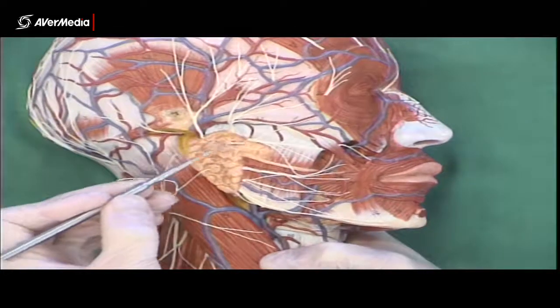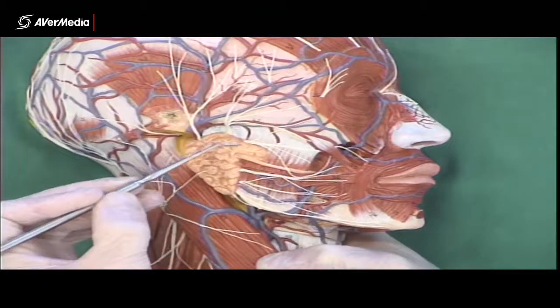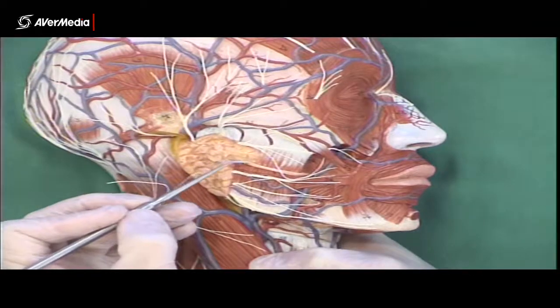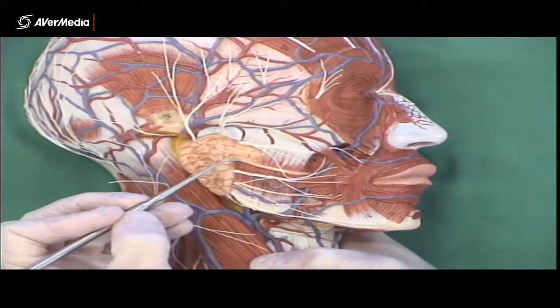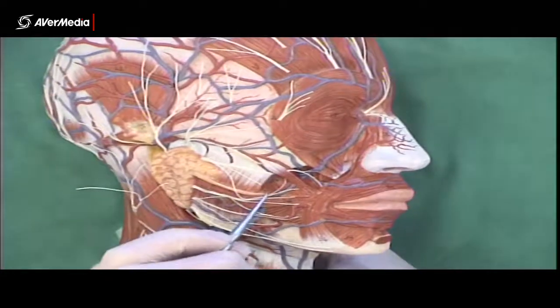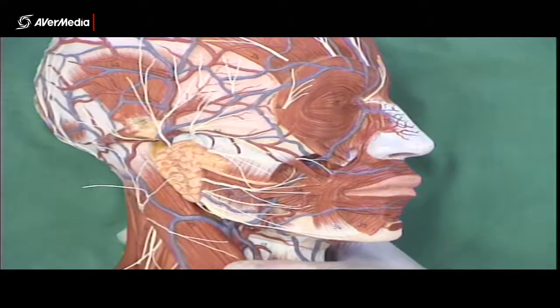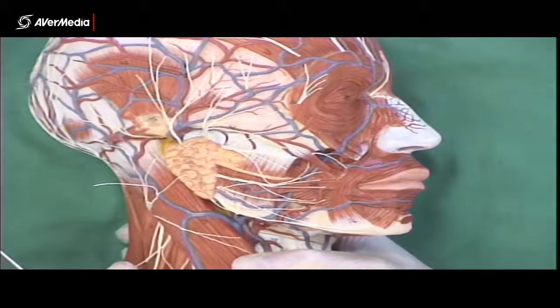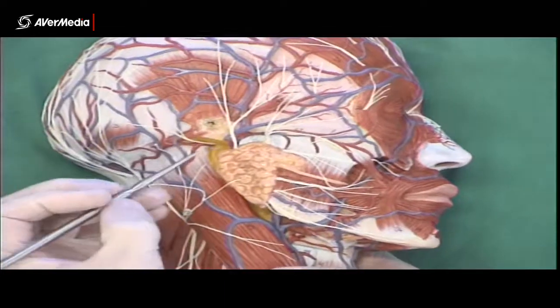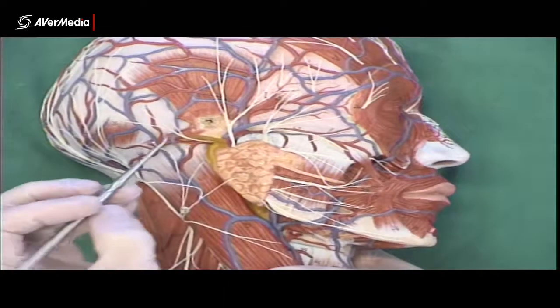We can also then see the parotid gland out here on the lateral side of the face with the parotid duct running across masseter, and then that pierces buccinator to get saliva into the mouth. Then we can see some branches of the facial nerve here too.